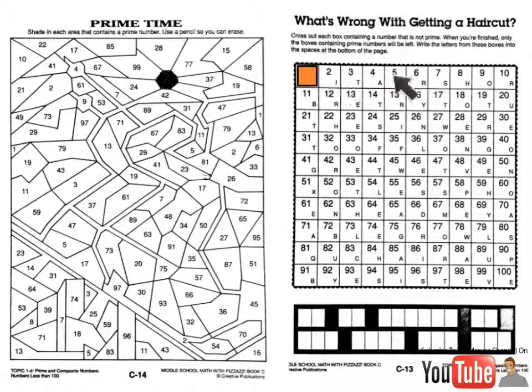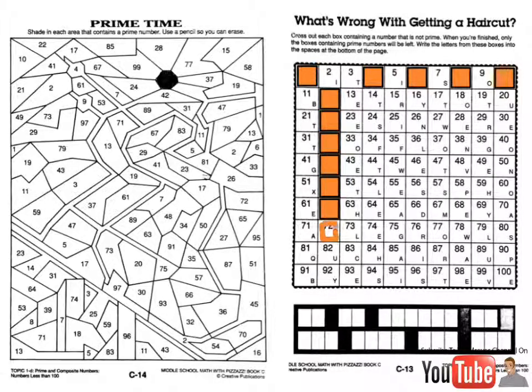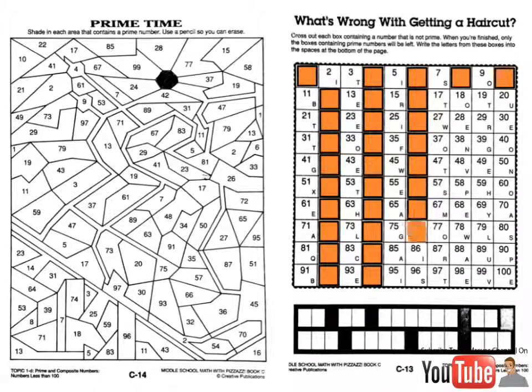So if we count by 2: 4, 6, 8, 10, 12, 14, 16, 18. All those are multiples of 2, and they are composite numbers. So what I'm going to do is find all the even numbers and shade them in. Remember, 2 is the only even prime number. So I can just go down the column and find them. That one's pretty easy once you have that.